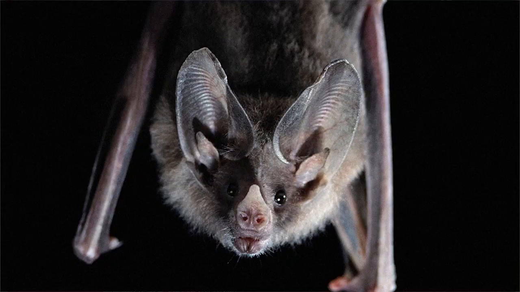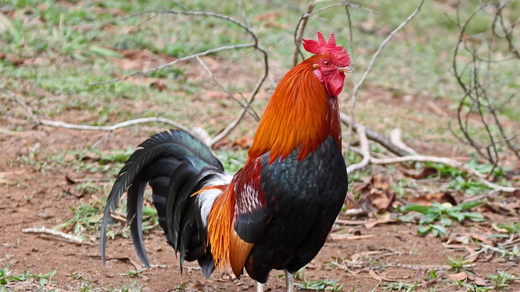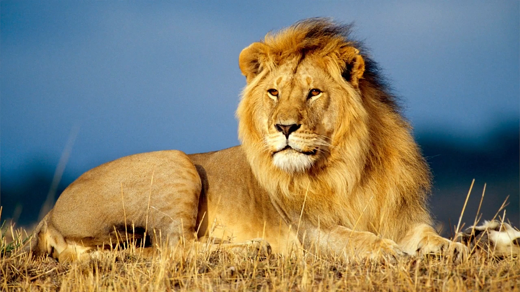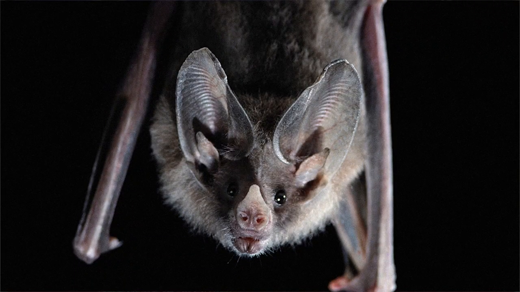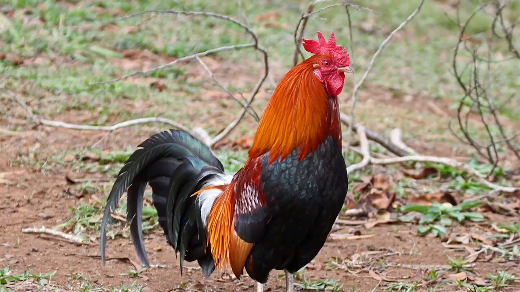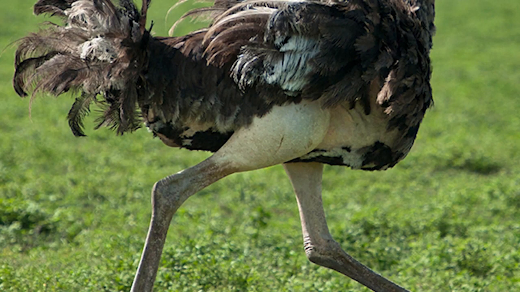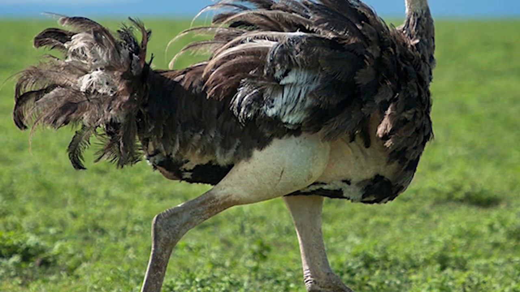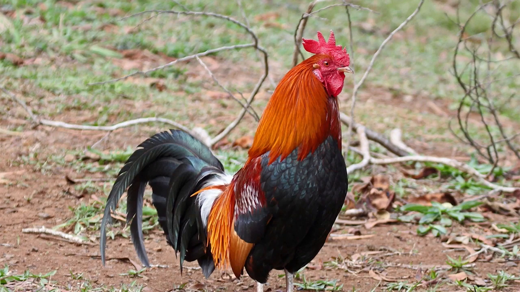The lion and the bat have fur or hair on their skin, which the ostrich and the domestic fowl do not have. Again, the lion does not have leathery wings, which is present in the bat. The ostrich and the domestic fowl have 1 pair of legs, but that of the ostrich is relatively longer compared to that of the domestic fowl. Any of these features could be used.